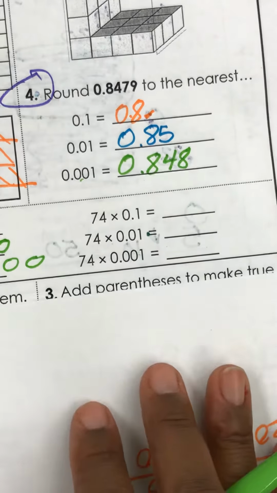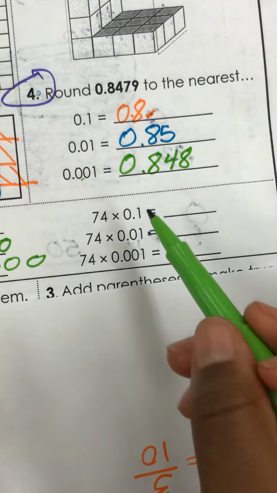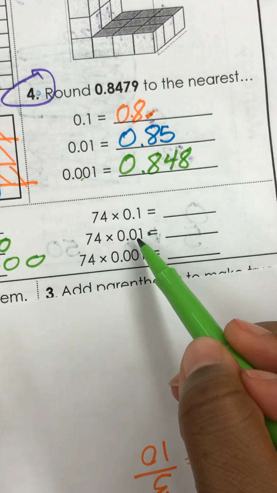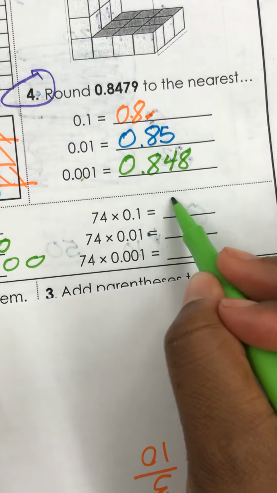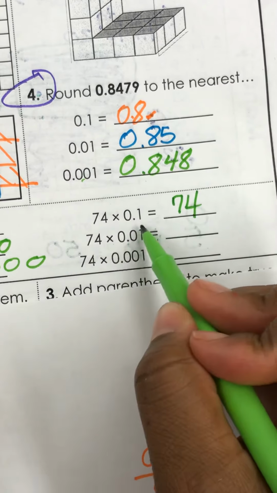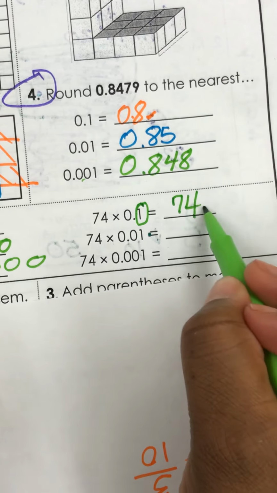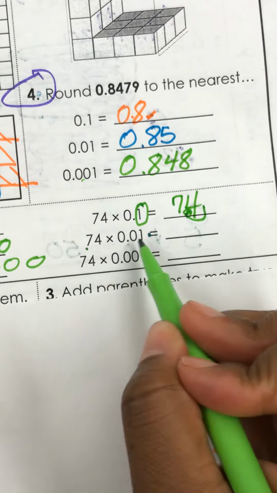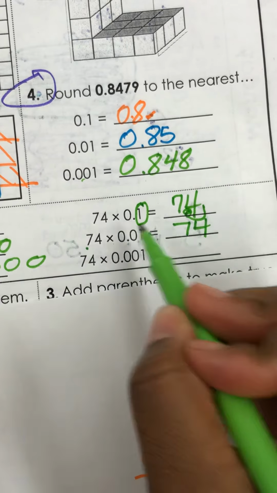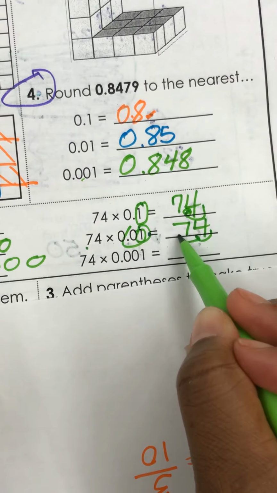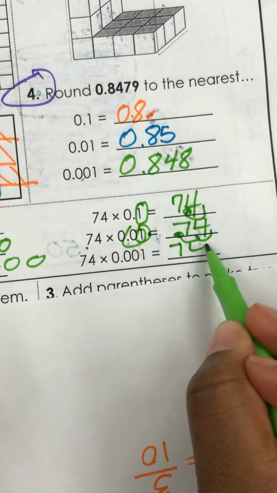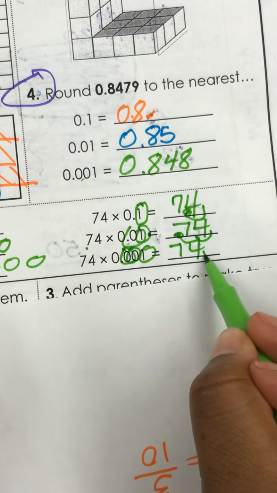On this side, we are multiplying by multiples of 10, but this time with decimals. So we would multiply as we normally would. 74 times 1. Circle, circle. Move it. 74 times 1. Circle, circle. Move it. 74 times 1. Circle, circle. Move it.